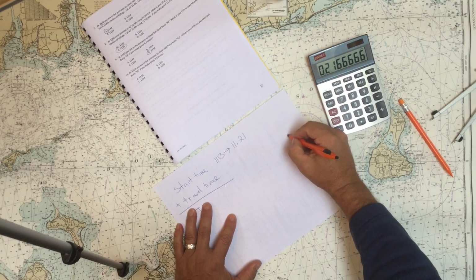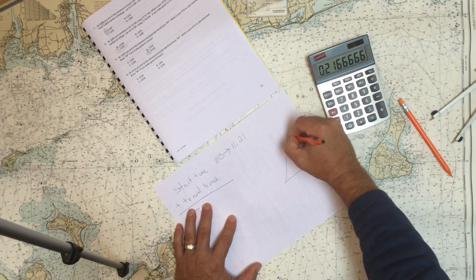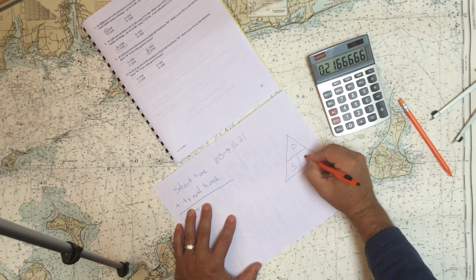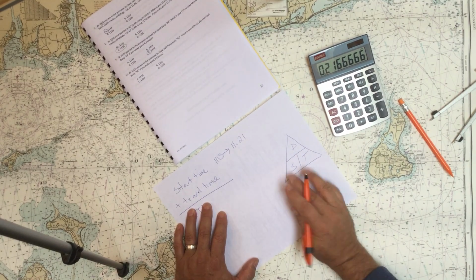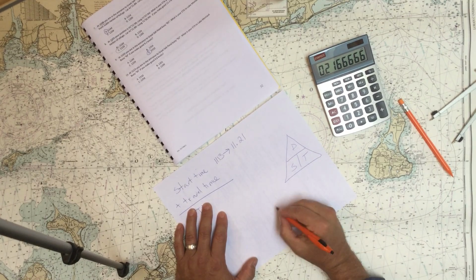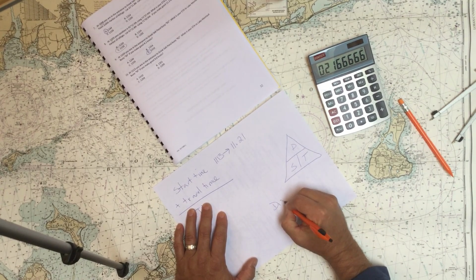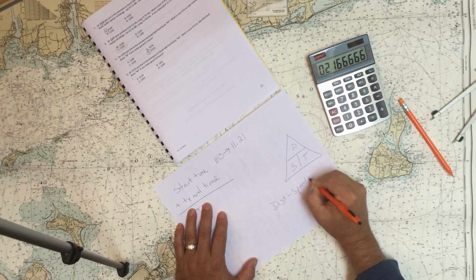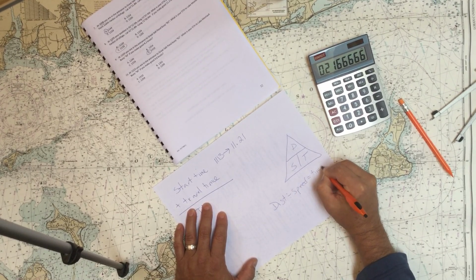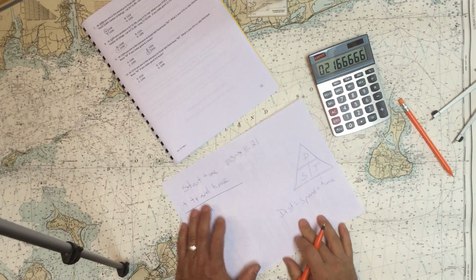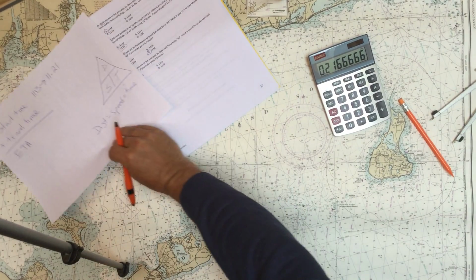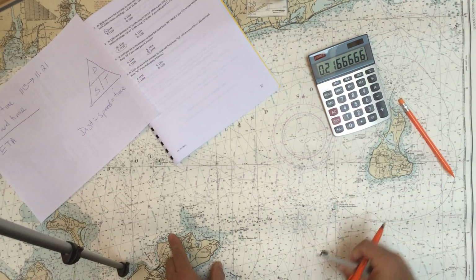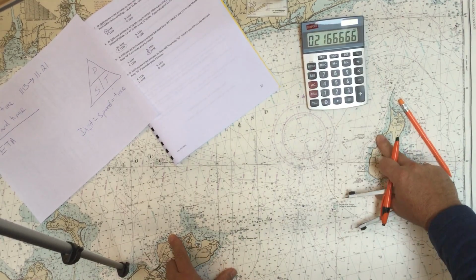So for the formula for travel time, I draw my triangle, I put D over S times T, and I determine the formula is distance divided by speed, so I write those words, distance divided by speed equals travel time. So now I find the distance. So we're going from Great Salt Pond to Lake Montauk.